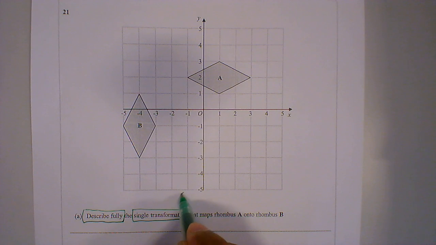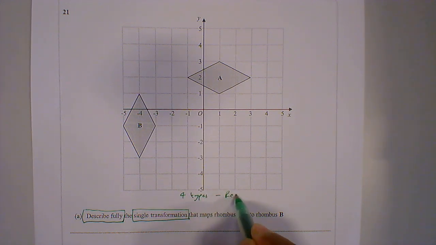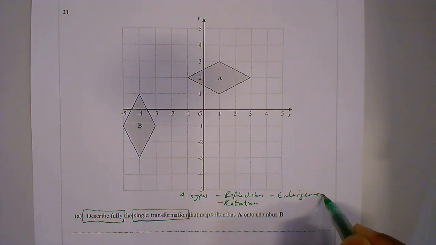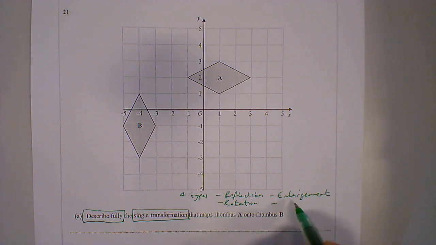So again, 4 types. We've got reflection, rotation, enlargement, and the 4th one is translation. Reflection, rotation, enlargement, and translation.